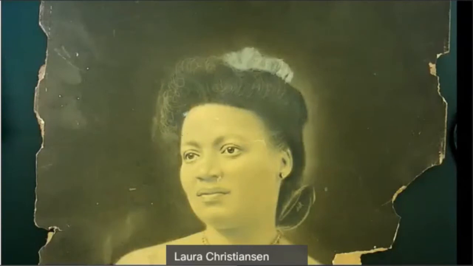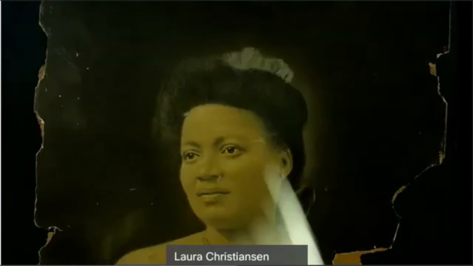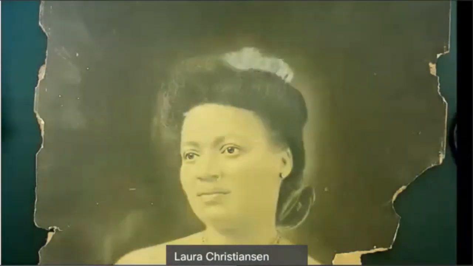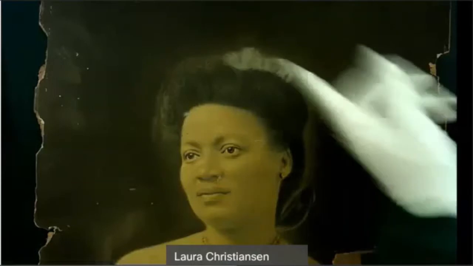What it is, is a photographic image that has been printed onto board, and then an artist has gone in and added details like the hair. They've gone over it with a charcoal shading to sort of create more volume in the photograph. They've added a lovely blue-white hair accessory here.